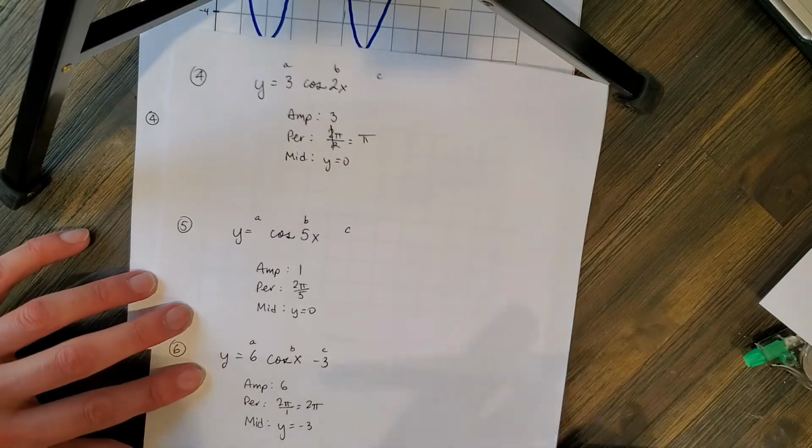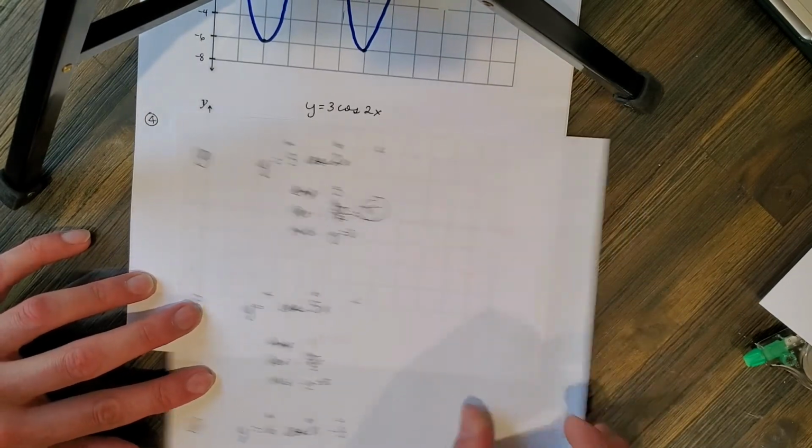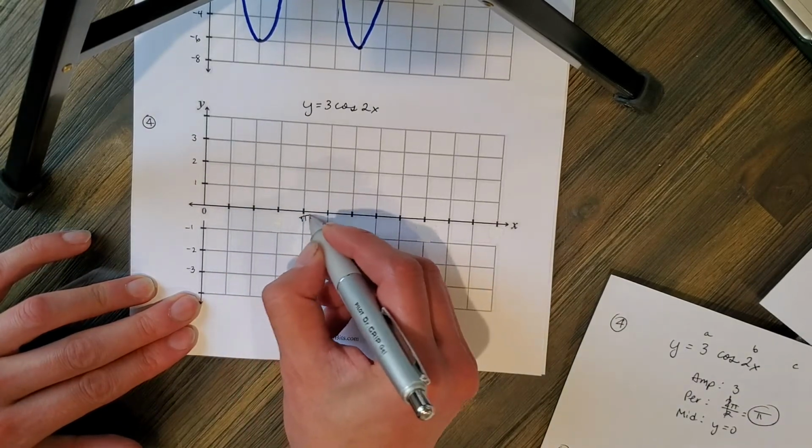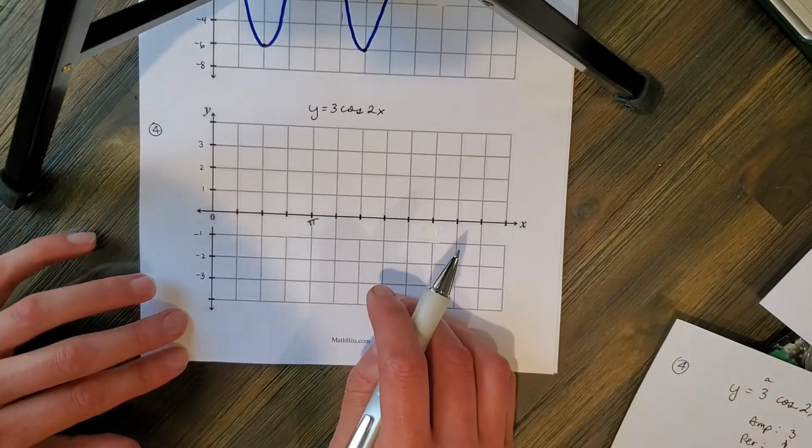Okay. Now what's our period here? It's just pi. So I'm just going to count 4 tick marks. 1, 2, 3, 4. That's going to be the end of the period there, okay?